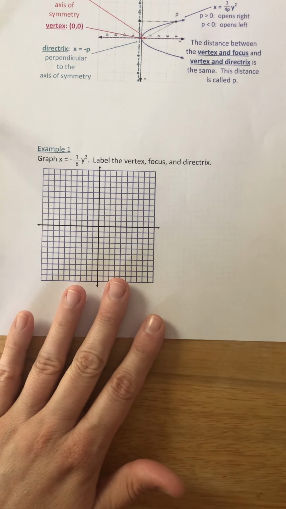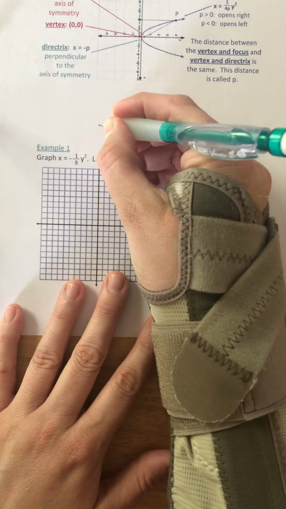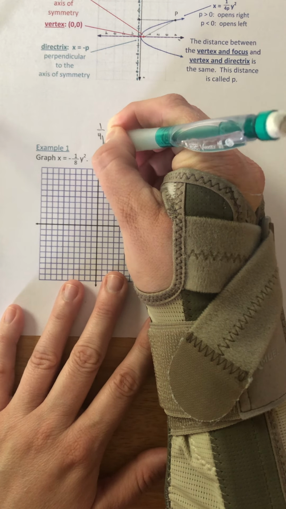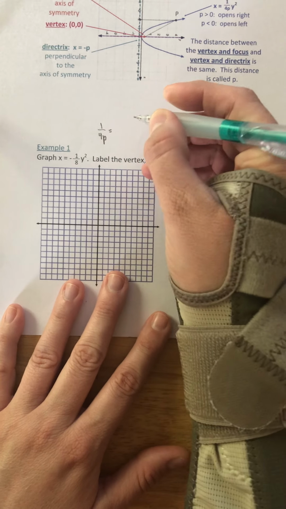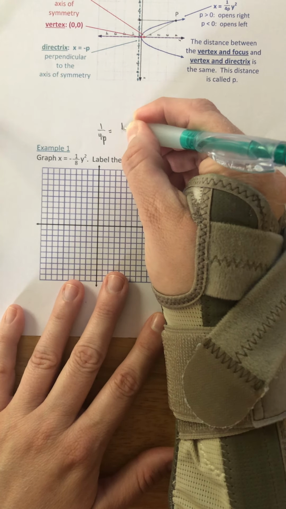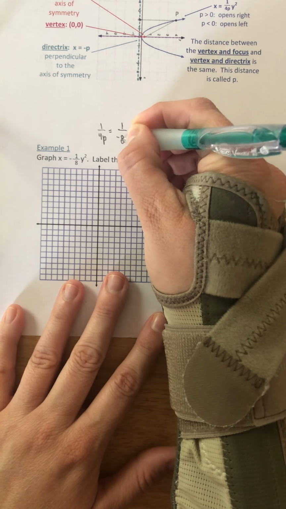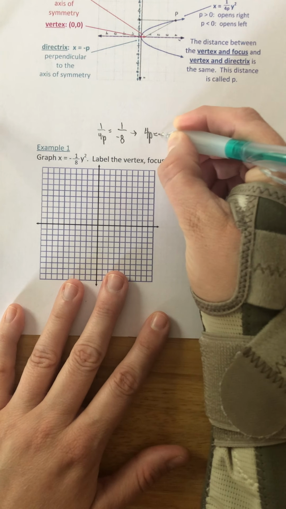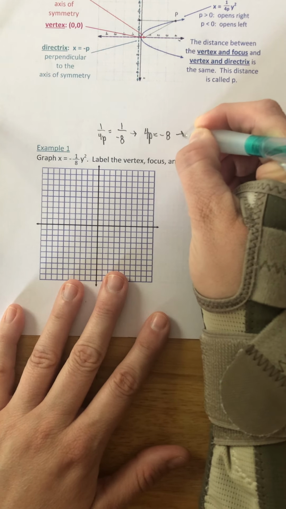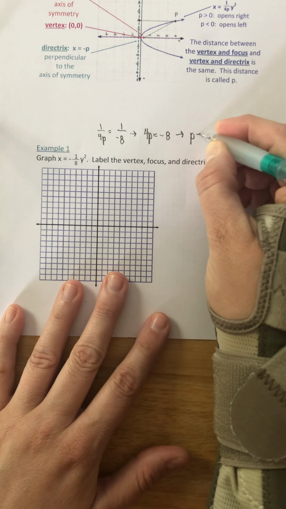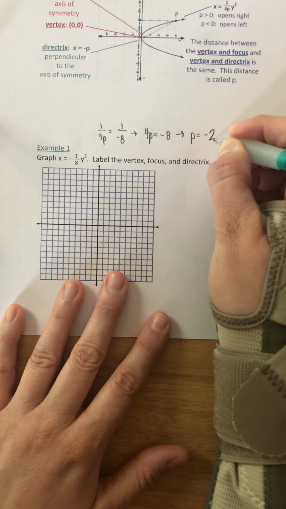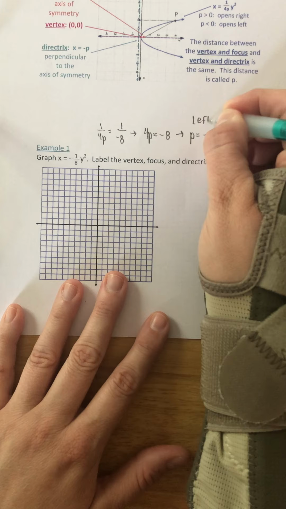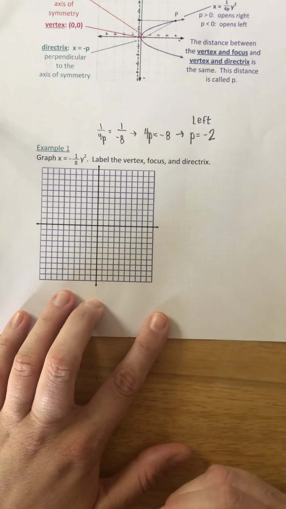We have x equals negative 1/8 y squared. So the first thing I'm going to do is take that negative 1/8 and I'm going to set it equal to 1 over 4p. Now remember when we did this yesterday, you have to decide where you want the negative to go. I'm going to put the negative with the 8, and then I'm going to cross multiply, so I have 4p equals negative 8, and if I divide both sides by 4, p is negative 2. So right away what I know is that this parabola is going to open to the left because my value for p is a negative number.